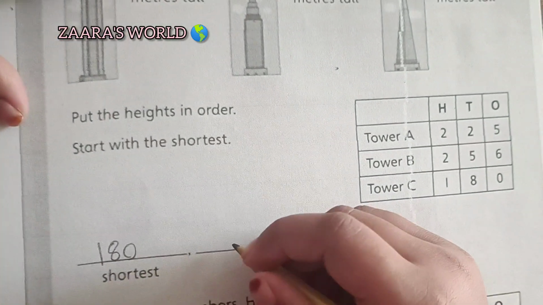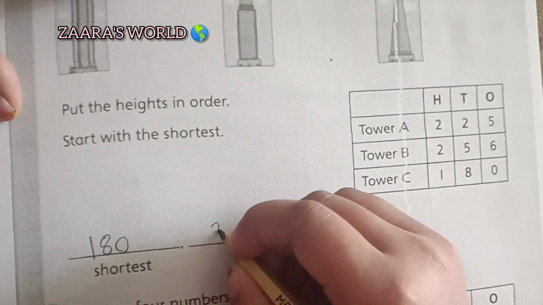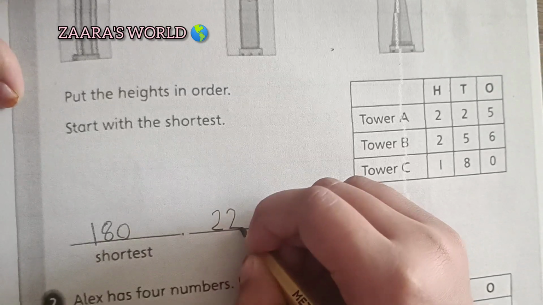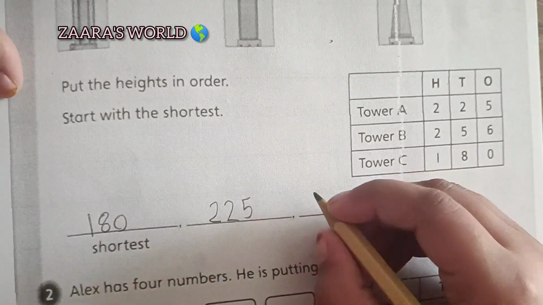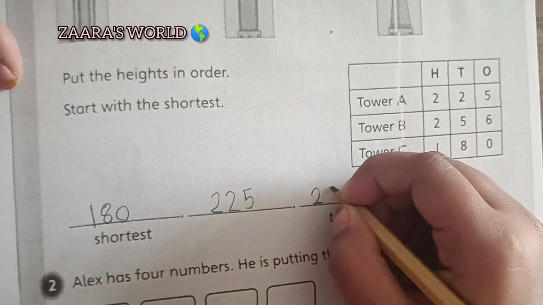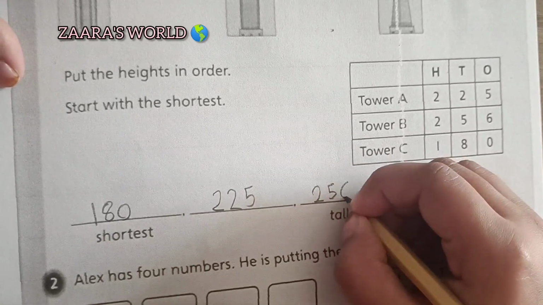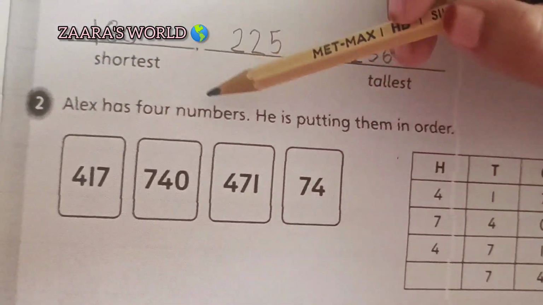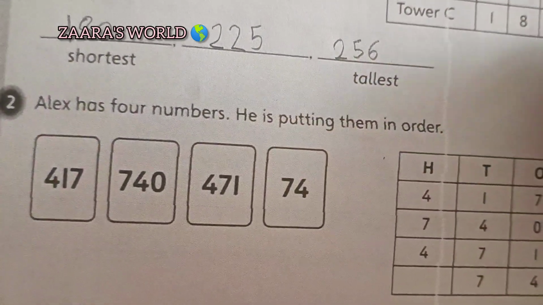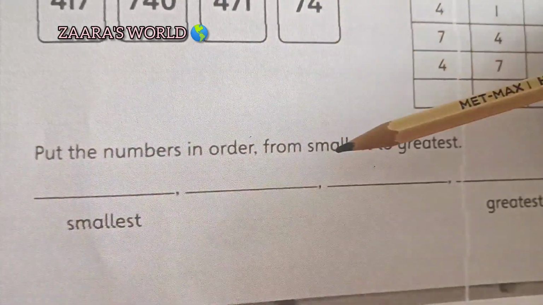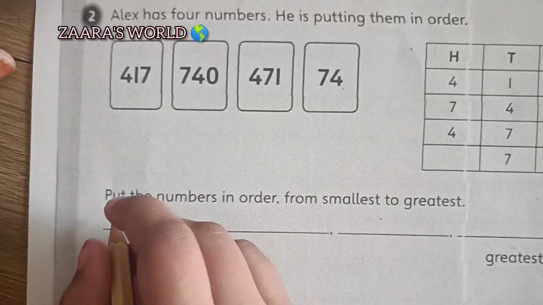Next one is 225. Then the tallest is 256. 2. Alex has 4 numbers. He is putting them in order. Put the numbers in order from smallest to greatest. Let's start writing.